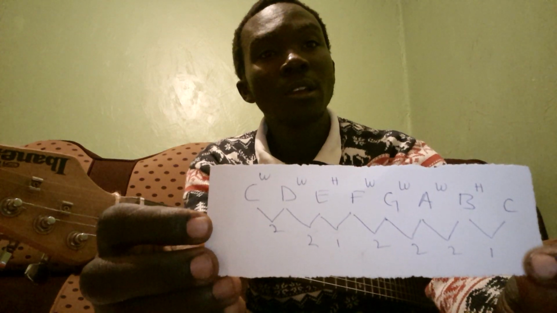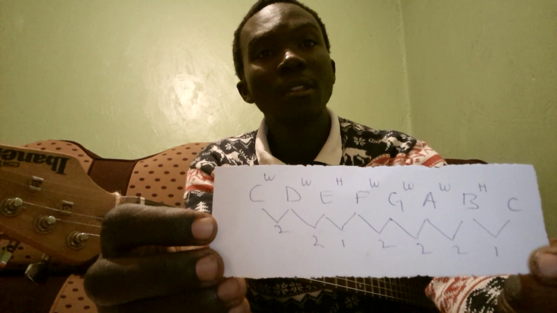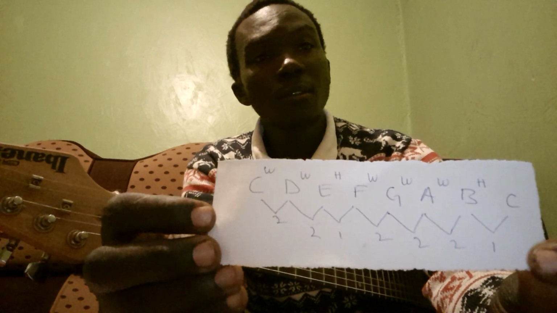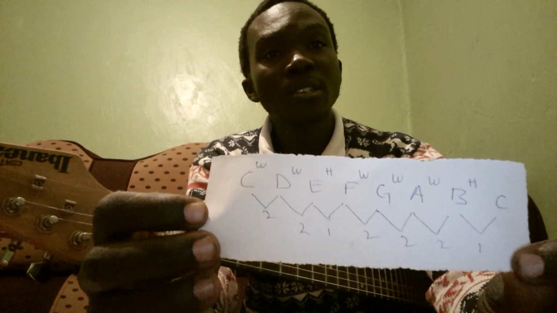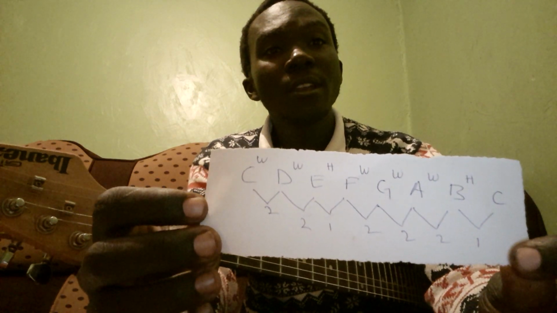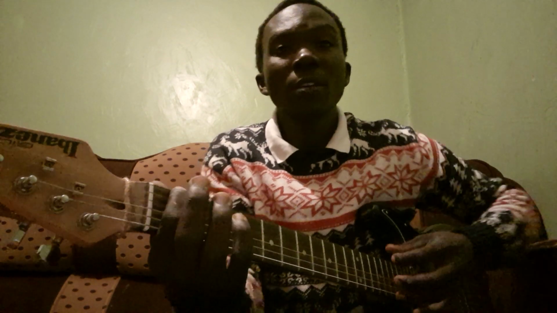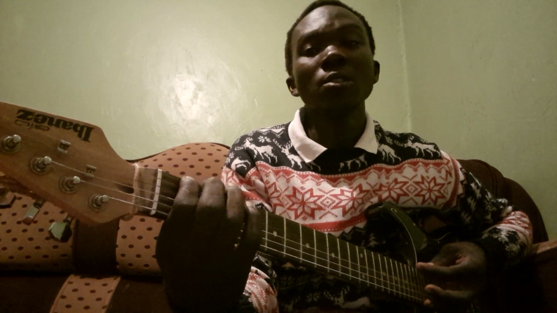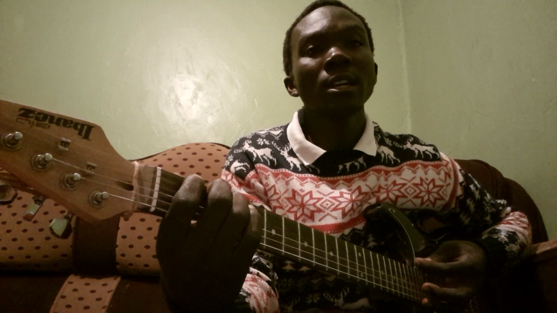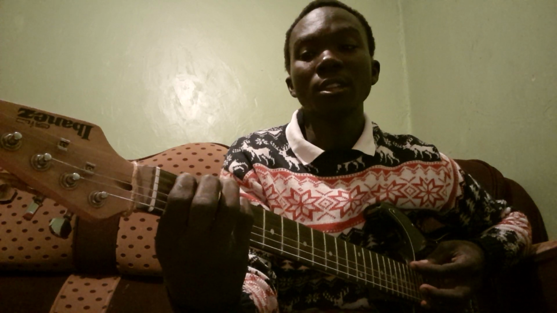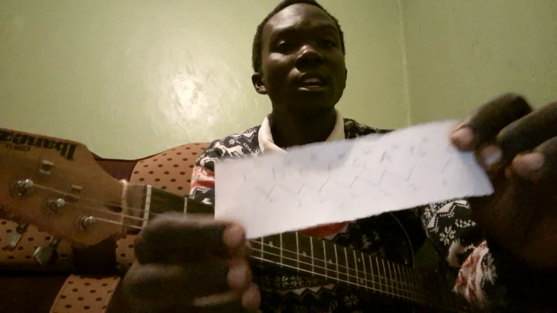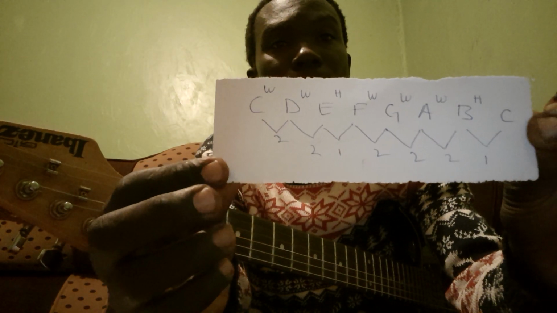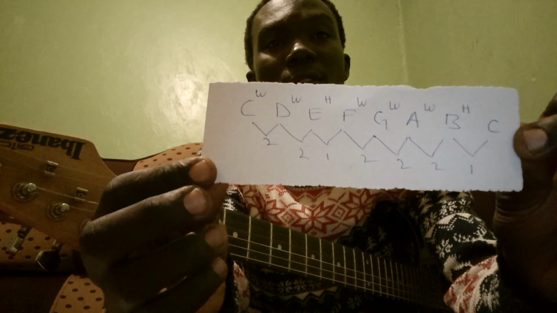And then I have written below it the movement. This is basically for the guitar. So the movement, the 2 represents the 2 frets, and the 1 represents the one that I've just mentioned. The 1 fret is, let's say, from fret 1 to fret 2, that is 1. Then from fret 1 to fret 3, that is a 2 fret movement, as you can see. Hope you've written down the formula.